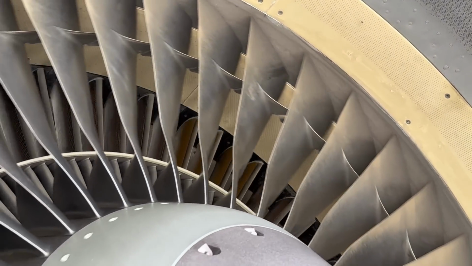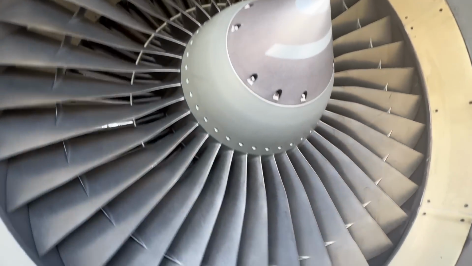Before you ask, it's called mid-span shrouds. That's why it makes that noise. I made a whole video about that. Check it out.